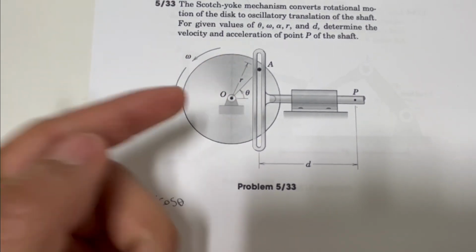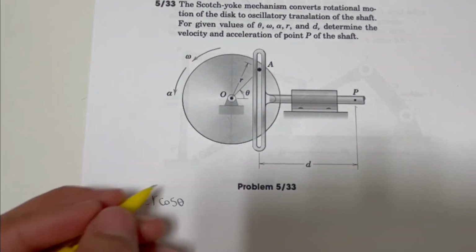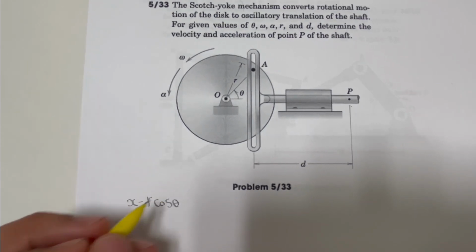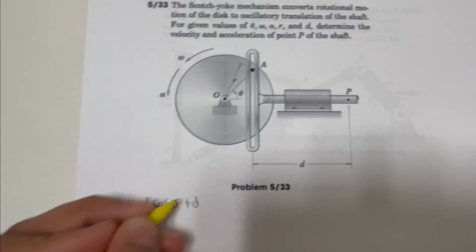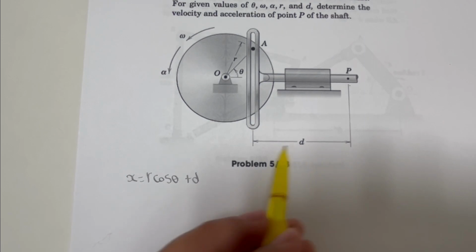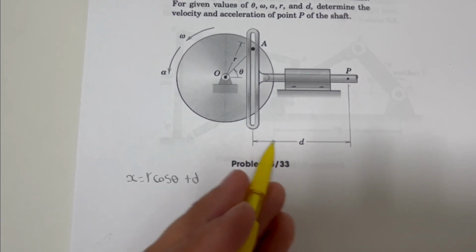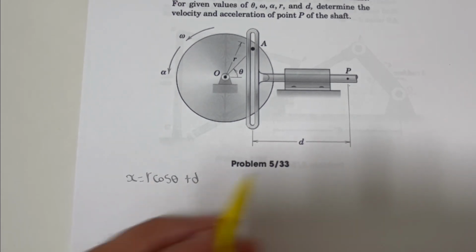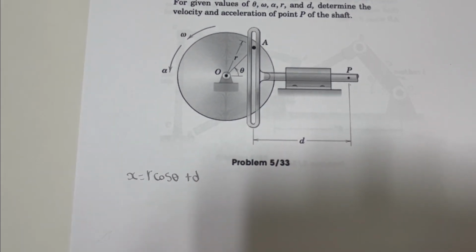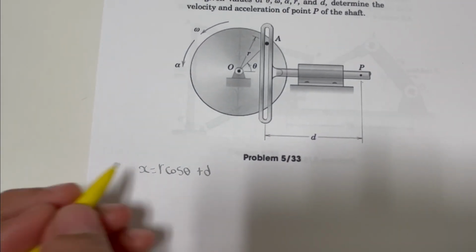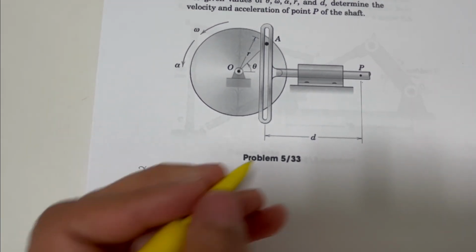You take r cosine theta to put it on the x-axis, but that's not done. Plus d. What is d? It's the distance here. No matter whether it's a number or not, you make the addition for this one. So let's get the velocity for it.